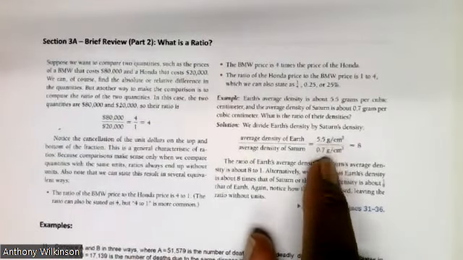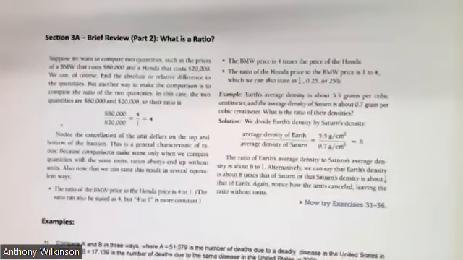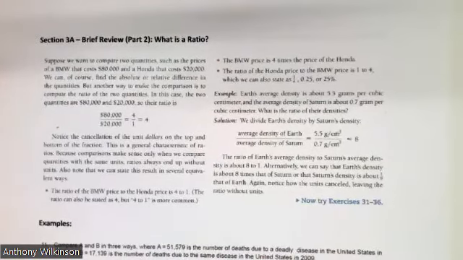The density of the Earth is 5.5 grams per cubic centimeter. Saturn's density is 0.7 grams per cubic centimeter. You're going to see these units divide out. So all you do there is just do 5.5 divided by 0.7. You'll get approximately 8. So the ratio of Earth's average density to Saturn's average density is about 8:1.